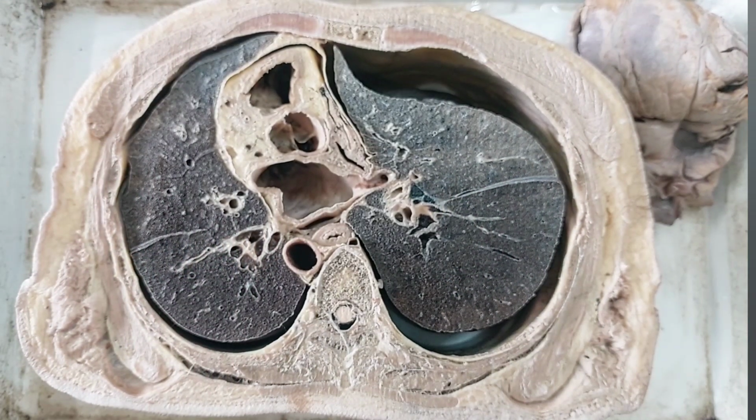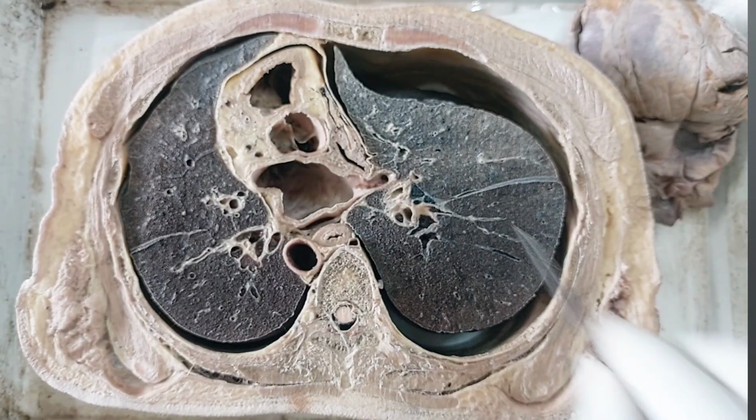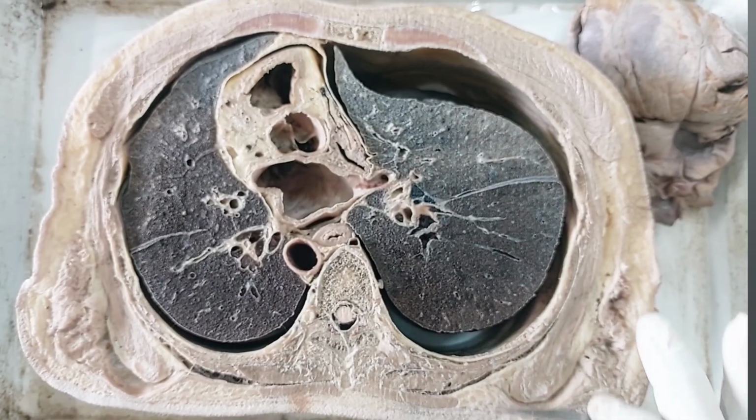Here we cannot see the trachea or the bifurcation of the trachea. We know the trachea bifurcates at the level of the fourth thoracic vertebra, at the level of the sternal angle, but we cannot see the trachea, which means this section is below the level of the sternal angle or the fourth thoracic vertebra.